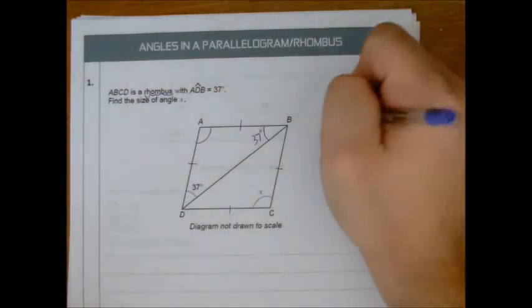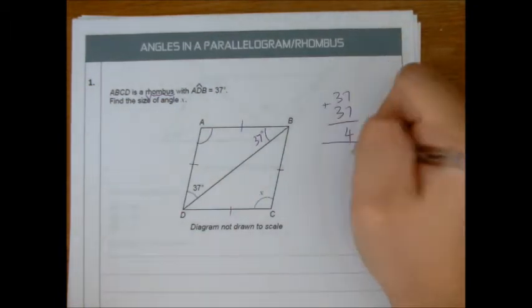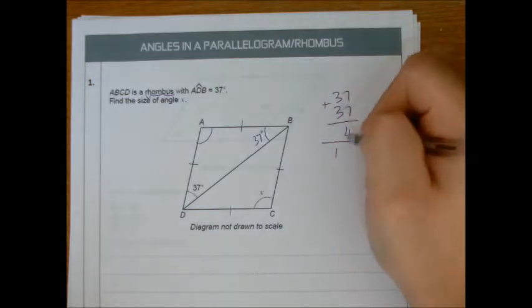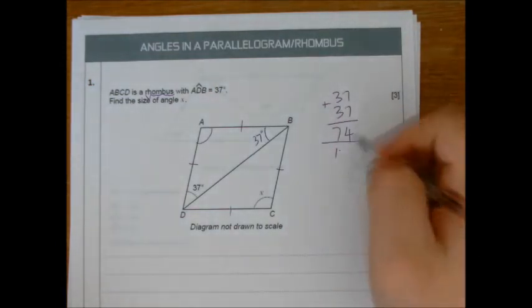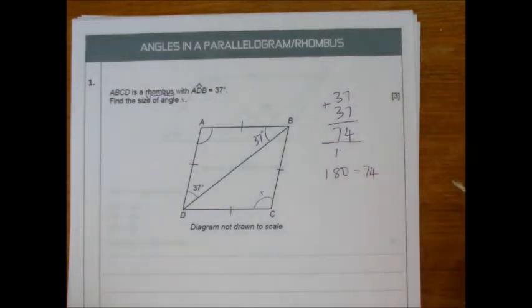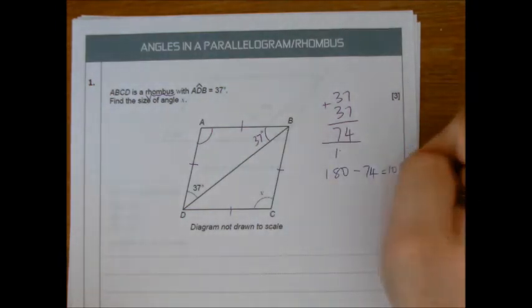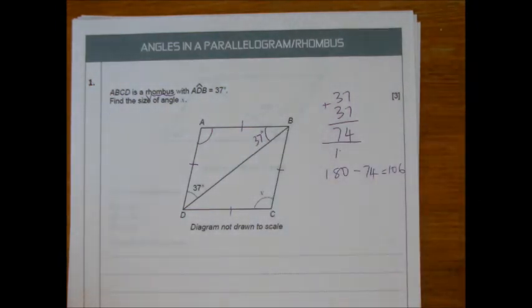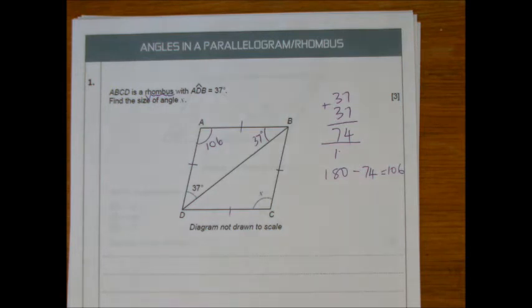So 37, 37, let's add them. 7 and 7 is 14, so 4 carry 1. 3 and 3 is 6, plus 1 is 7, so 74. So then we just see what's left from 180, and that will give you the angle at A. So that comes out to be 106, doesn't it? So the angle here is 106, which makes all of them add up to 180.